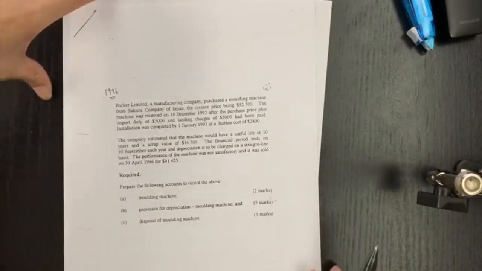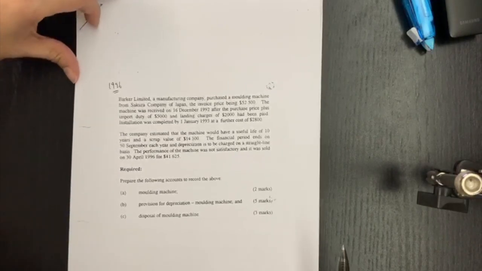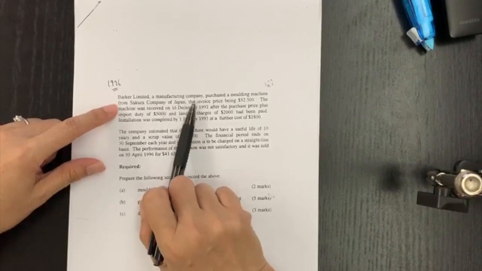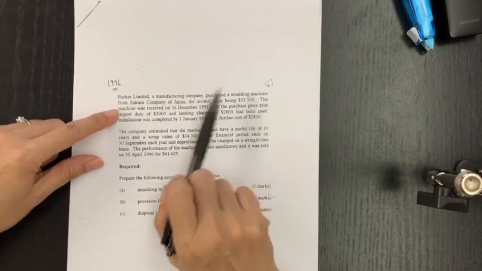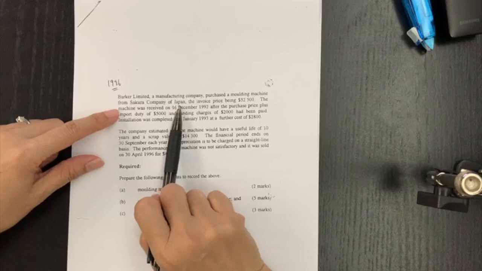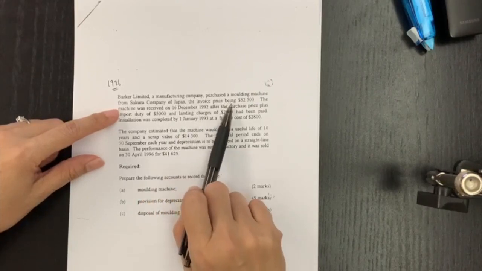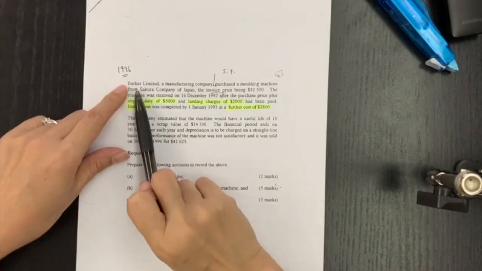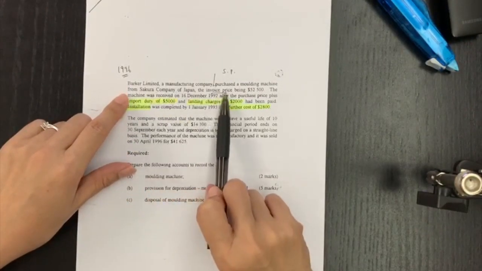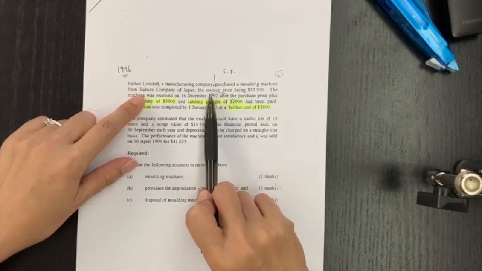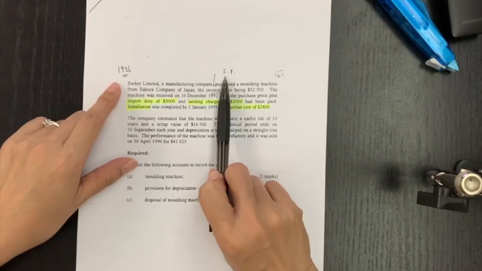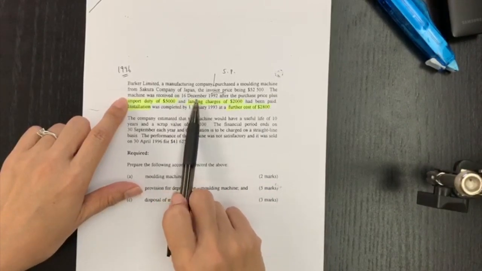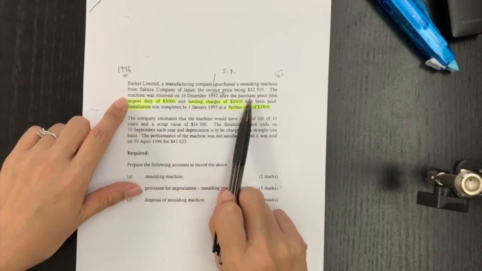Okay, let's look at the question. So Baka Limited, a manufacturing company, purchased a molding machine from Sakura Company of Japan, and the invoice price was 52,500. That means we are Baka Limited, and we buy this molding machine from Japan with this invoice price, which is the same as the selling price. The machine was received on 16th December 1992.